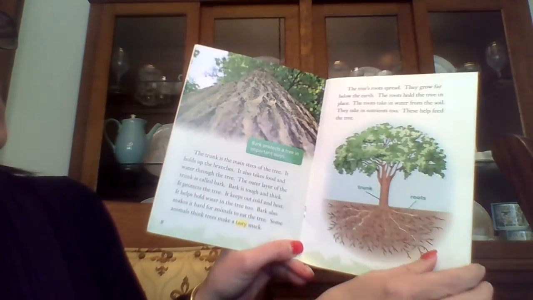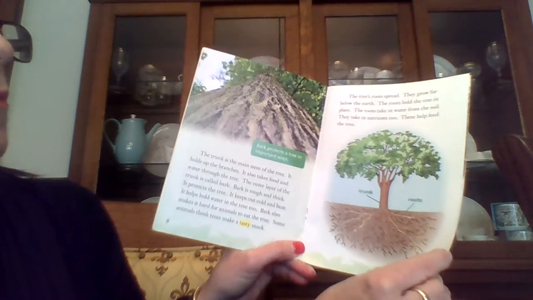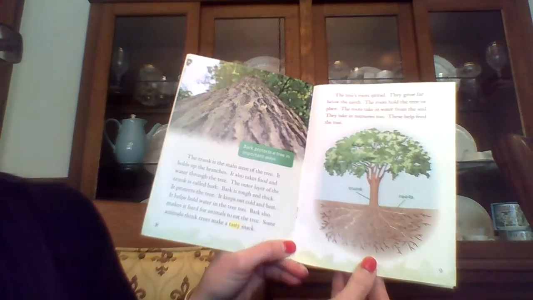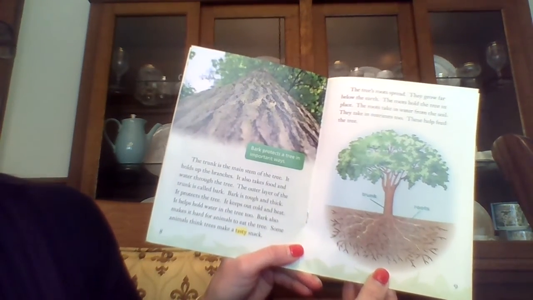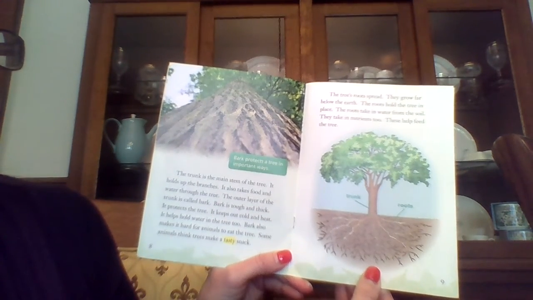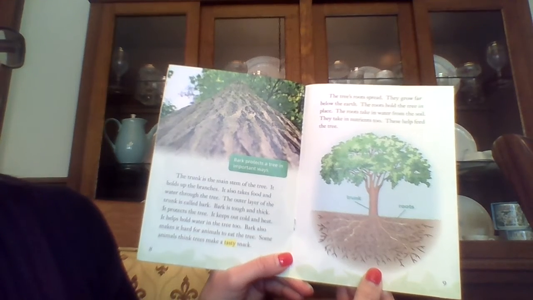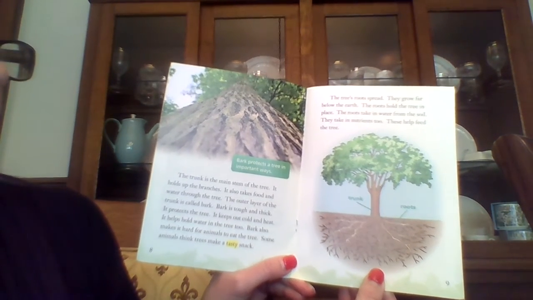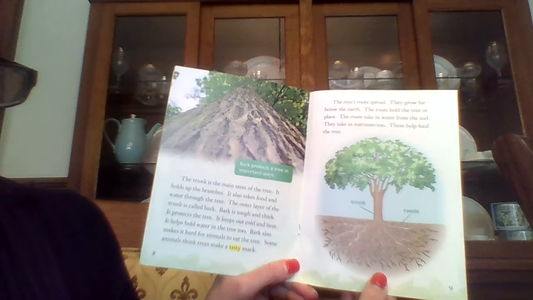The tree's roots spread. They grow far below the earth. The roots hold the tree in place. The roots take in water from the soil. They take in nutrients too. These help feed the tree. And there are some labels on your diagram.